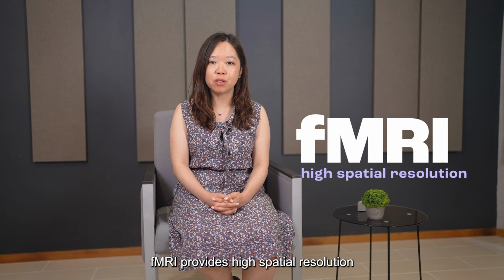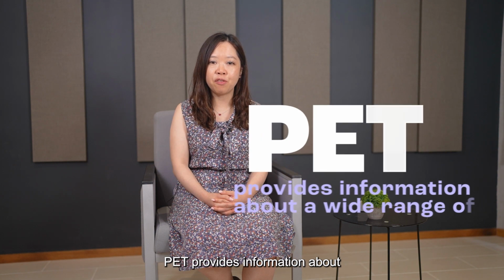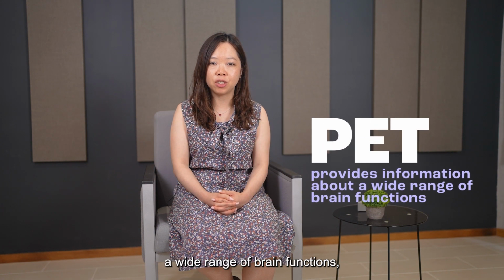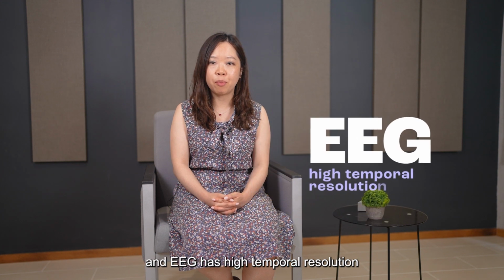fMRI provides high spatial resolution. PET provides information about a wide range of brain functions. And EEG has high temporal resolution.